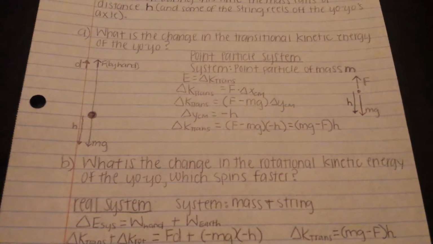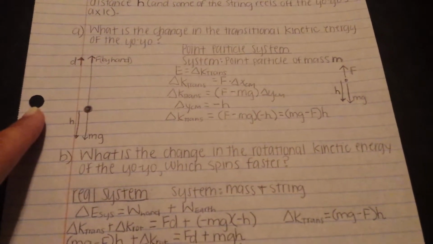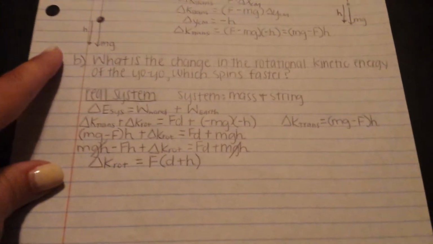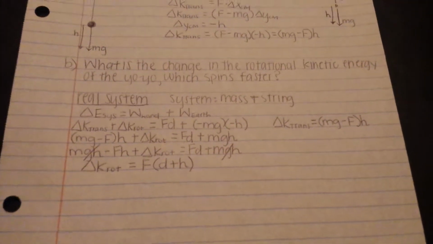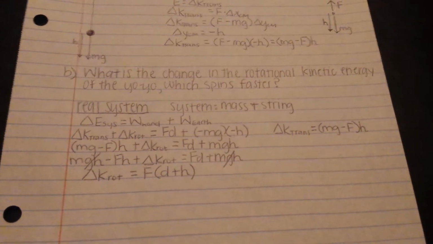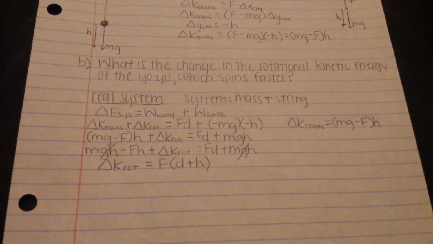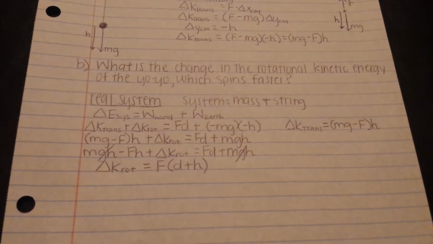So then I went on to saying, what is the change in the rotational kinetic energy of the yo-yo, which spins faster? Since the point particle system only deals with translational kinetic energy, we obviously have to use the real system. And so the system is going to be the mass and the string.